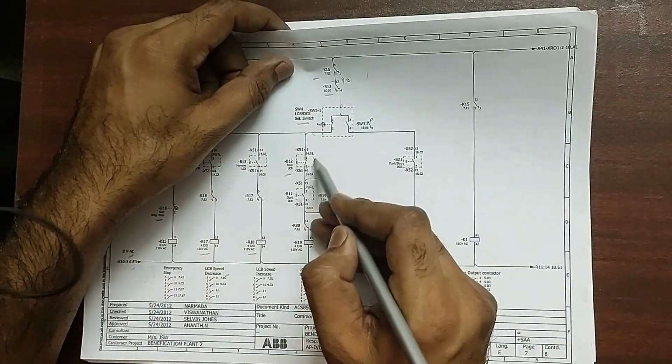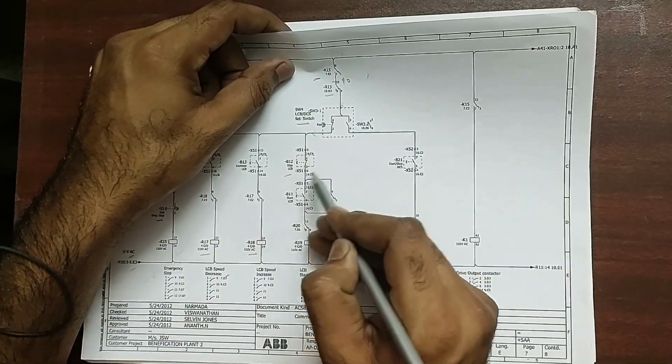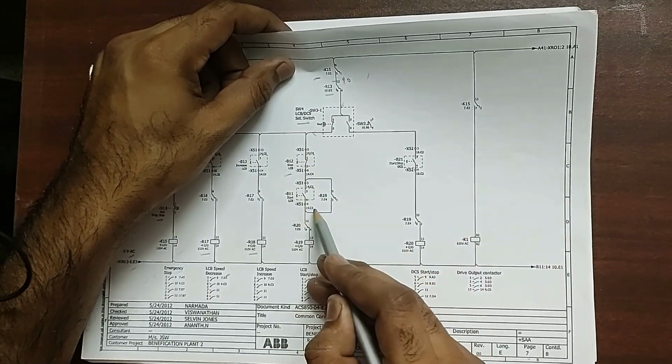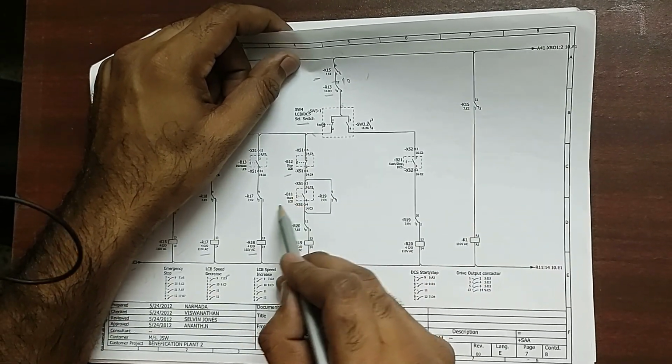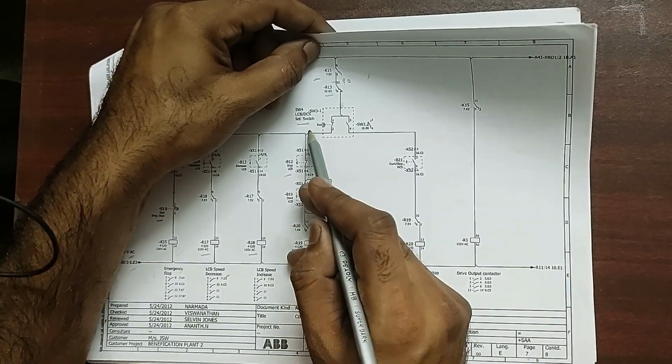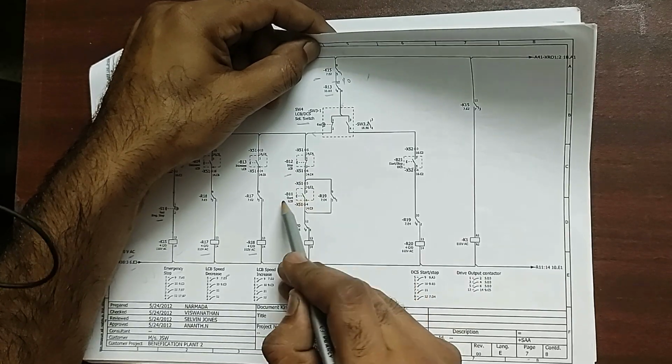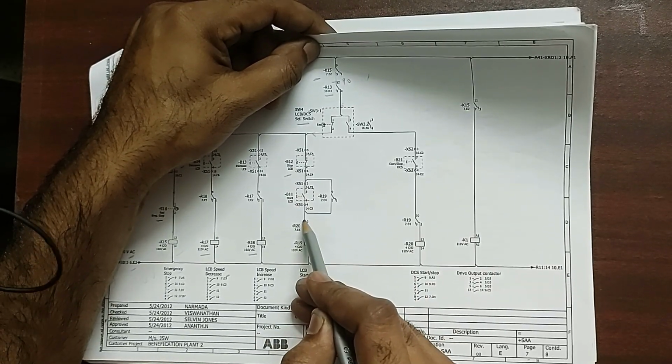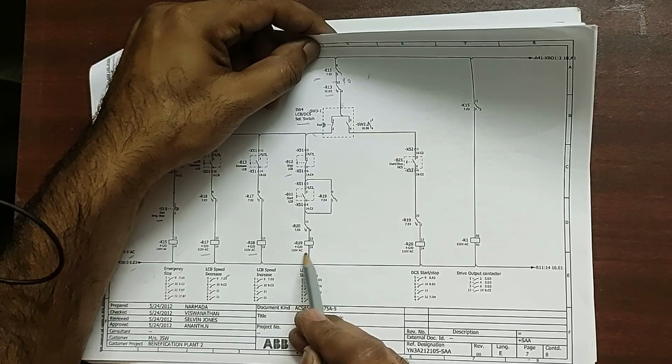Okay, so normally it will remain in closed condition. We are using NC here and it will come here. This is the start button, LCB start button. So once it is pressed, 110 volt from here will come till here, and once this button is pressed it will come till here and it will pick up the R19 relay.